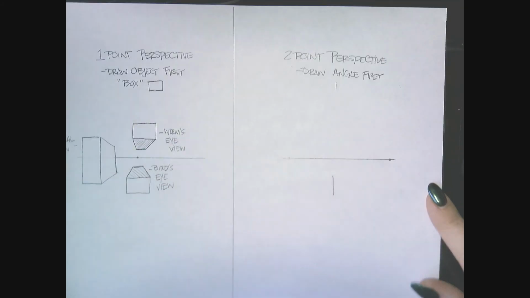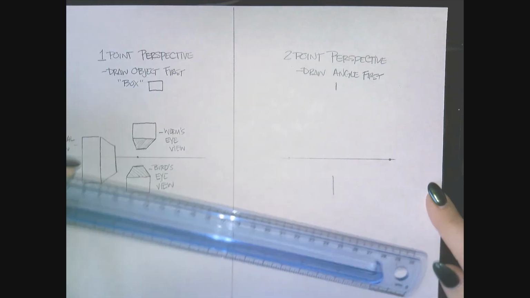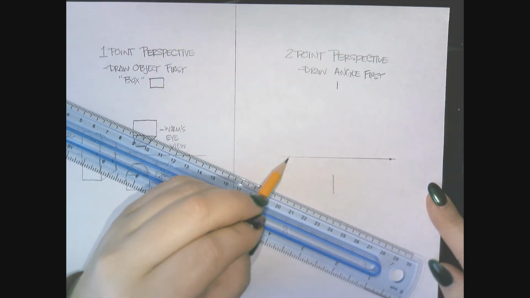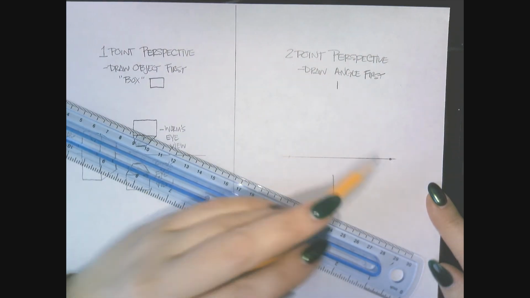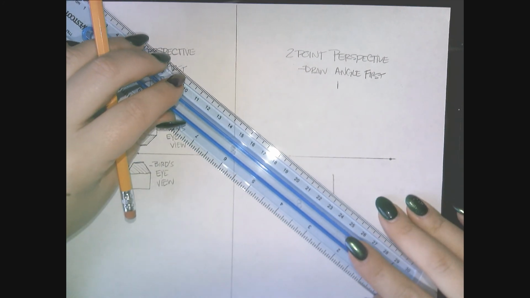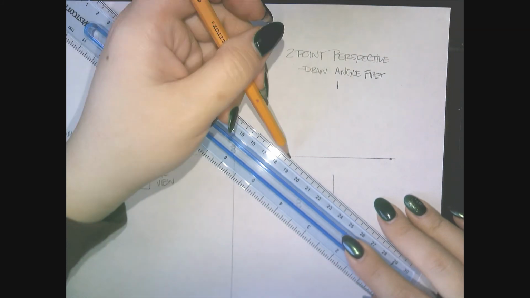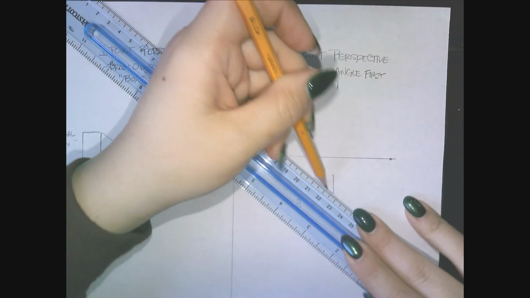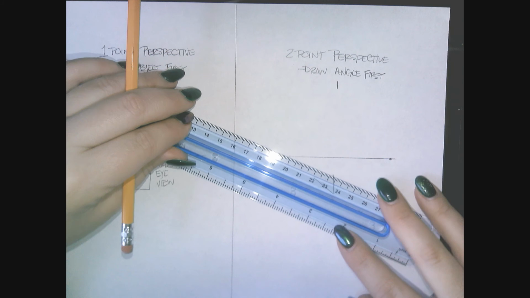And what you will do is take your ruler, and left-hand side of this line is going to use that left-hand vanishing point. Right-hand side will use the right-hand vanishing point. So line those parts together with the vanishing point. Left-hand side goes towards that left-hand vanishing point, both bottom and top.